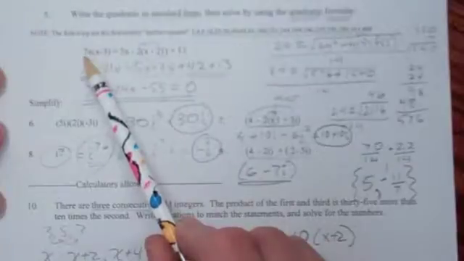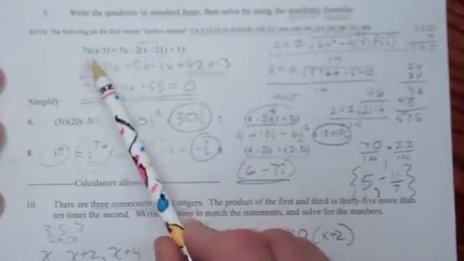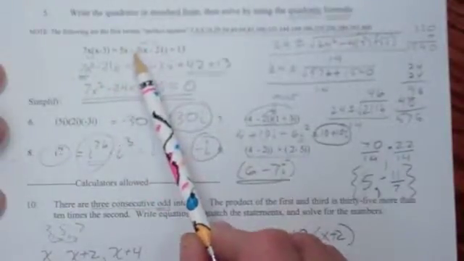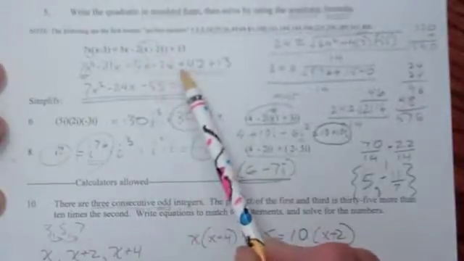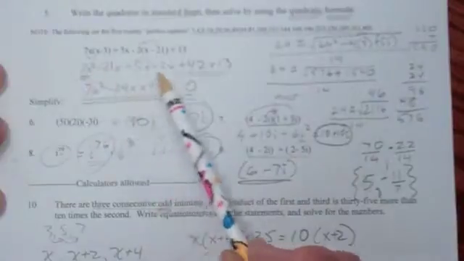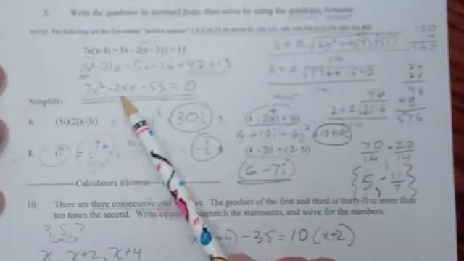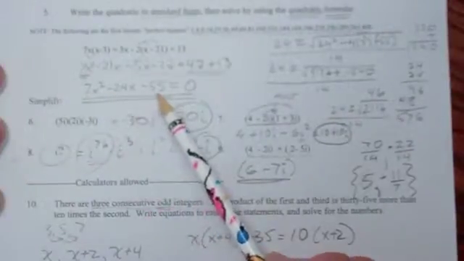You multiply 7x times (x minus 3). You distribute that in, and you'll get 7x squared minus 21x. We distribute in the negative 2 here, and we'll get negative 2x, and then a negative and a negative gives you plus 42. So double check to make sure you're okay there. When you gather up like terms, shove them all over, set it equal to 0, you should end up with this quadratic: 7x squared minus 24x minus 55.